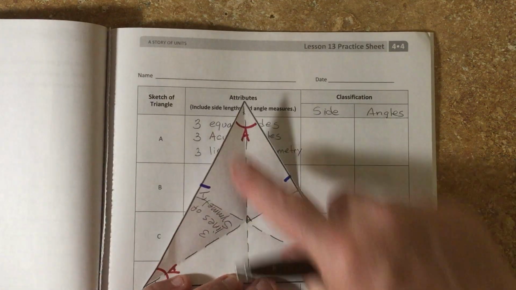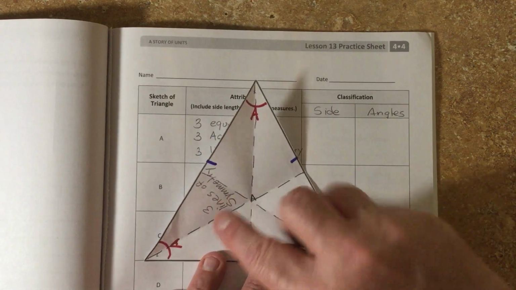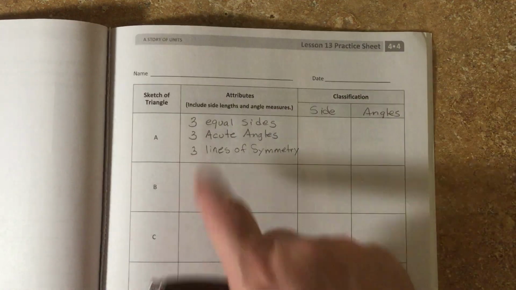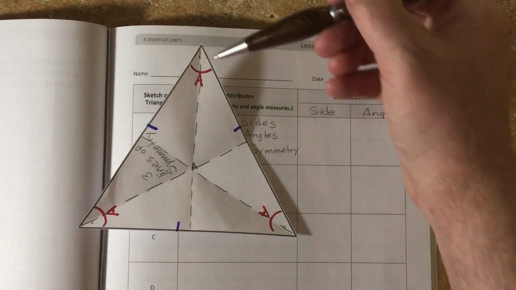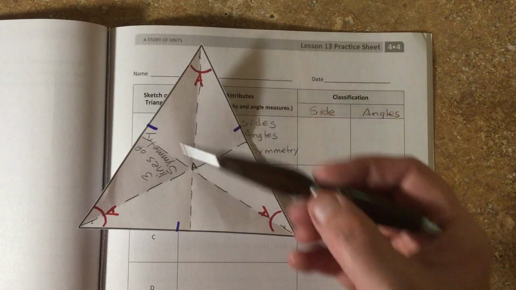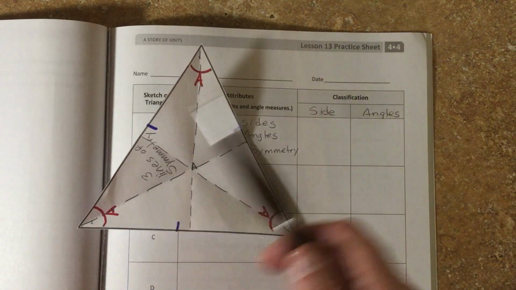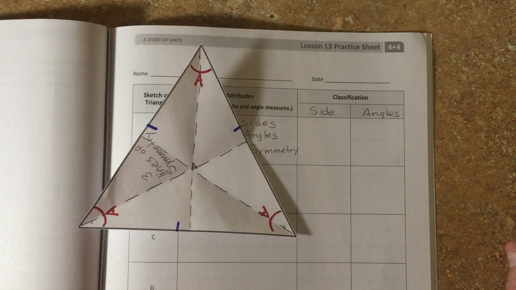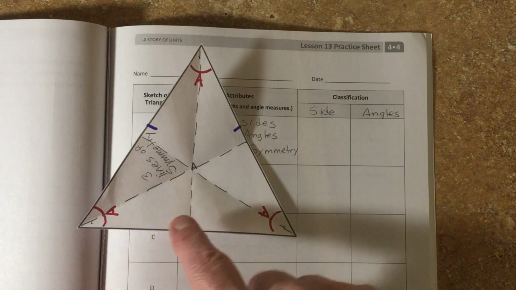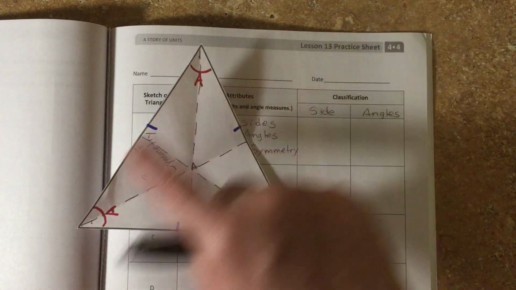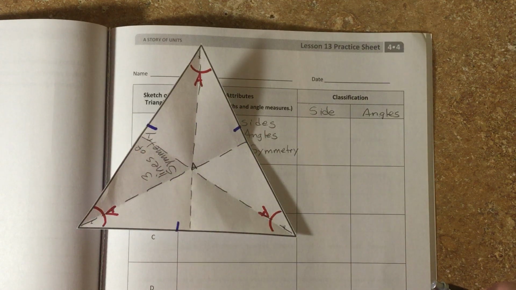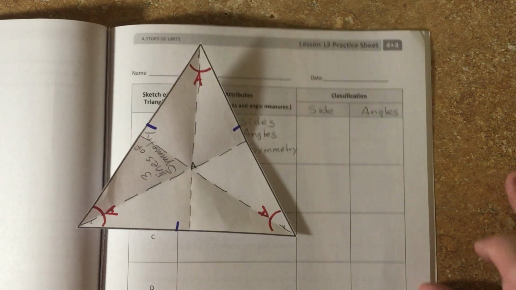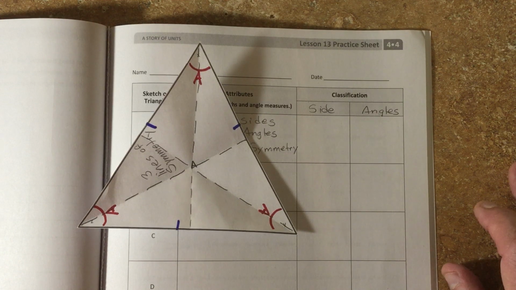So we have taken all the information that we marked up this triangle with, and we've just listed it right here. And this triangle happens to be a really special triangle because it has 3 equal sides. If I were to use a protractor and measure each of these angles, they would also be equal. And there's a reason for that, because this is a regular polygon. All the sides are the same length and all the angles are the same. So a regular polygon has equal sides and equal angles. I wonder if you can think of another polygon that has equal sides and equal angles.